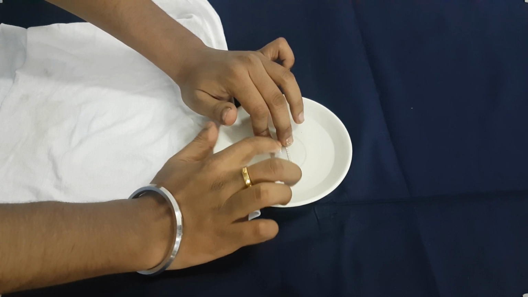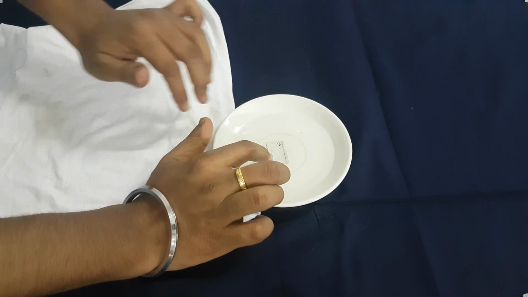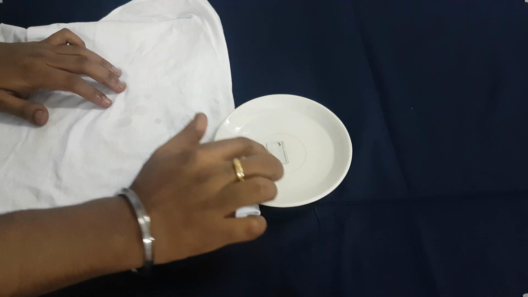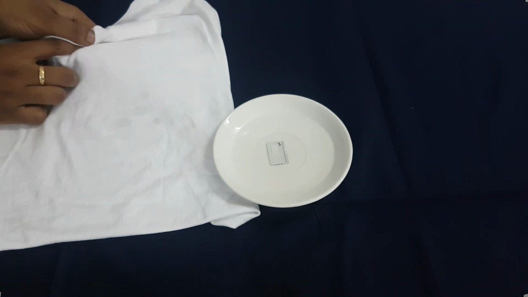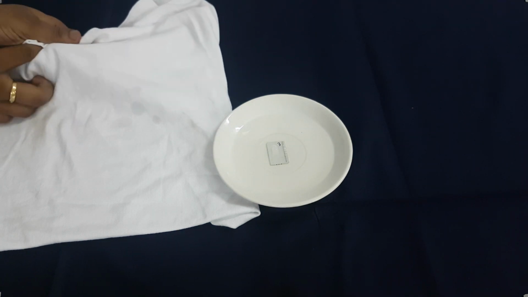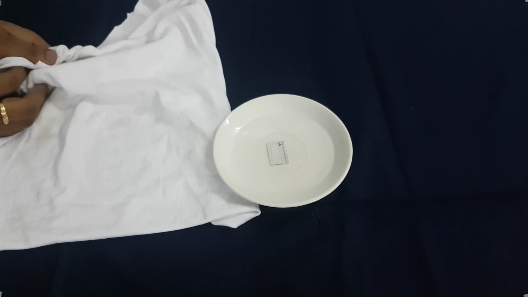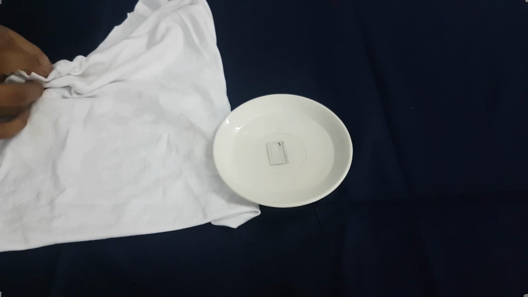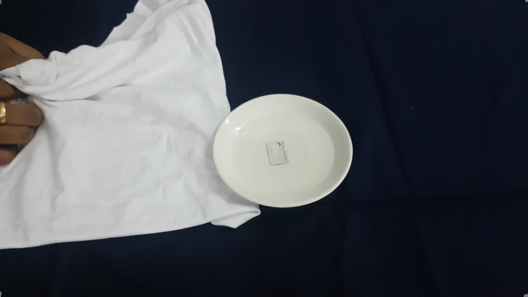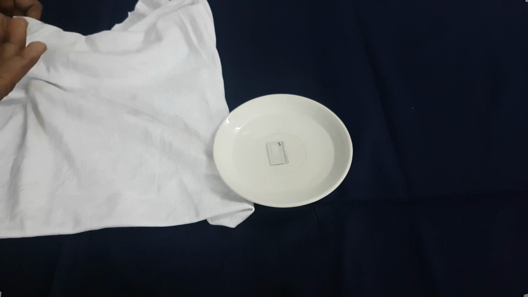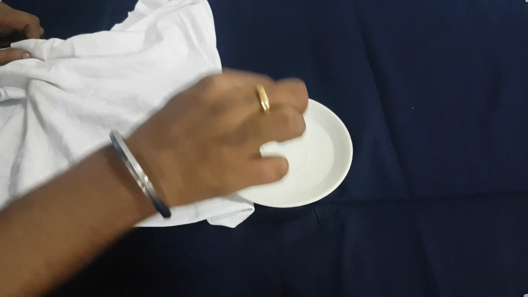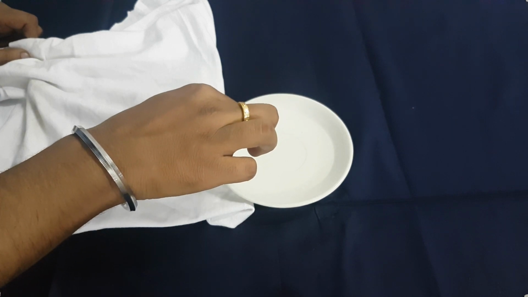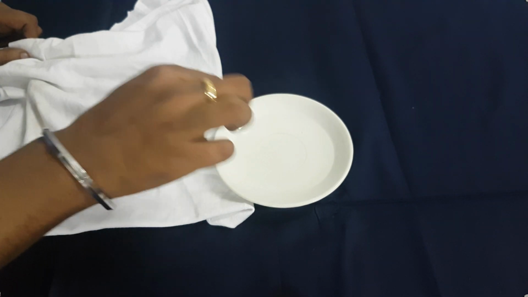Okay, let me clean it. Let me clean my hands actually, not it. Oil everywhere, right? Okay, that's good. Why did I clean my hand? Because I had to remove this, right? Look at this. That's aluminium. That's copper aluminium.